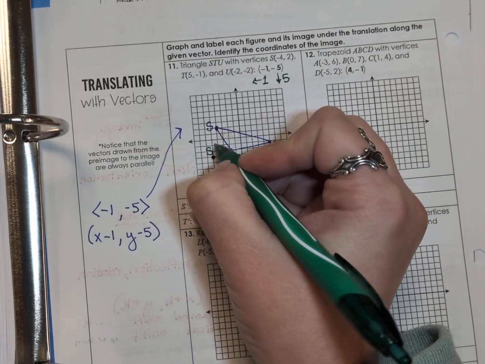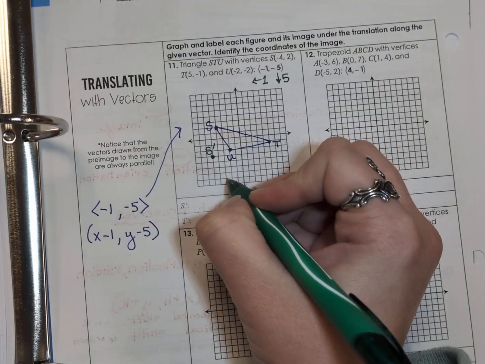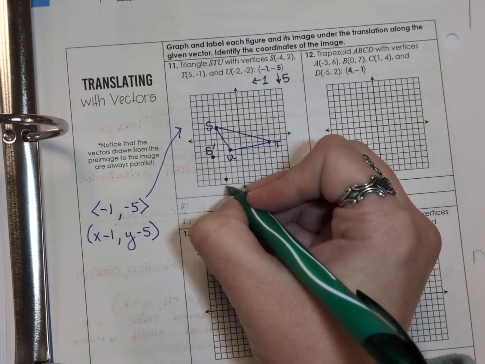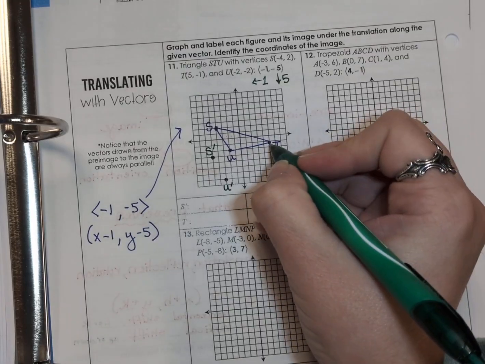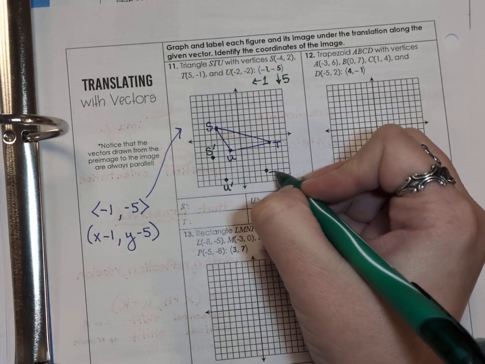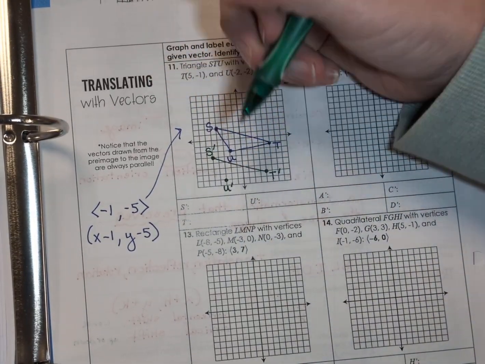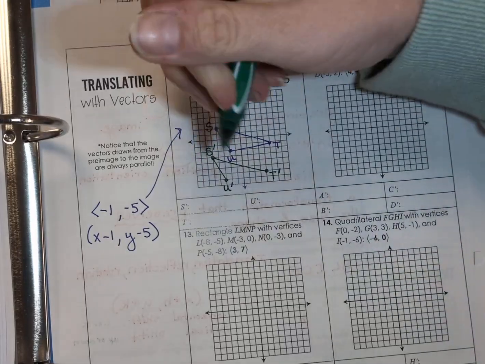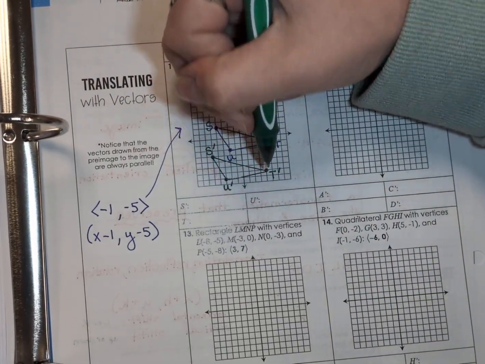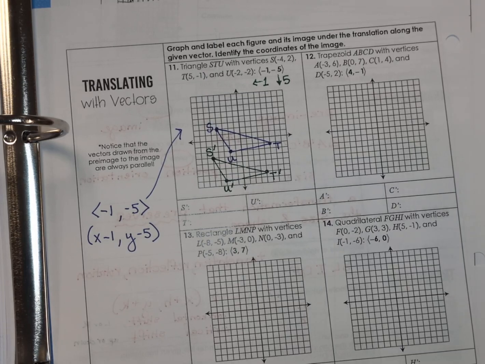And don't forget the little primes. And again, if your triangles are not looking identical-ish, you might have messed up.